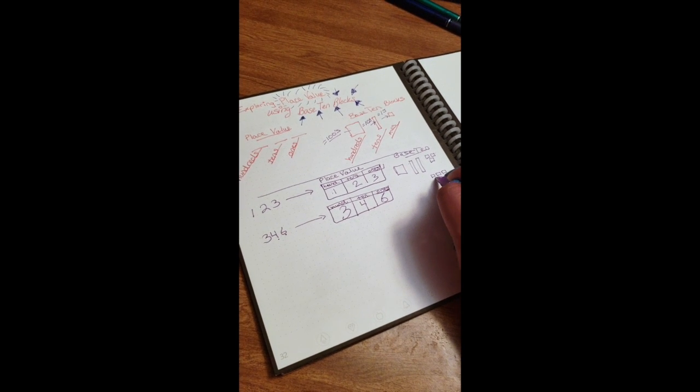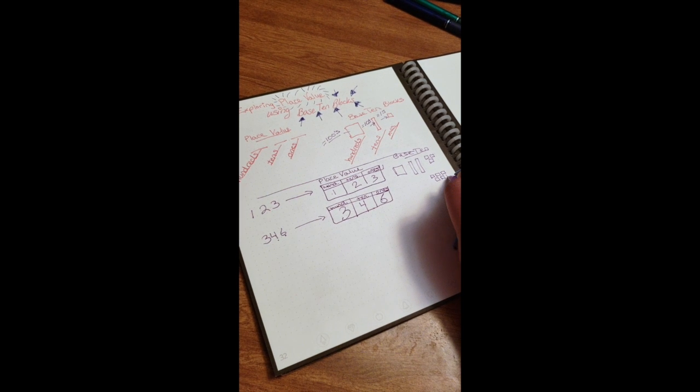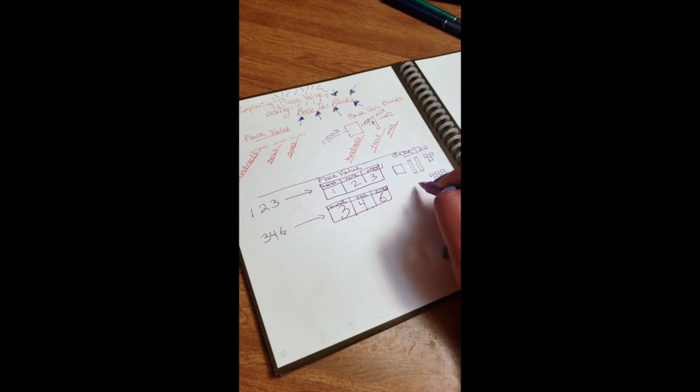You see that the number is 346. We're going to separate it into the place value spots.